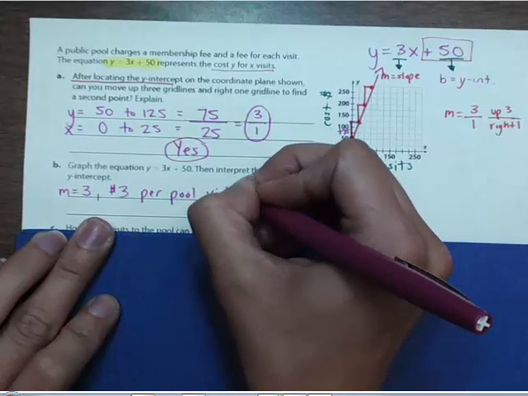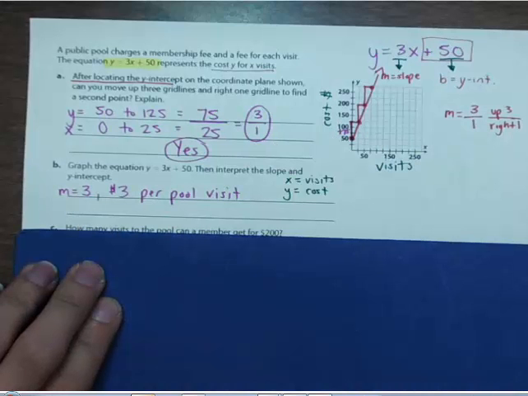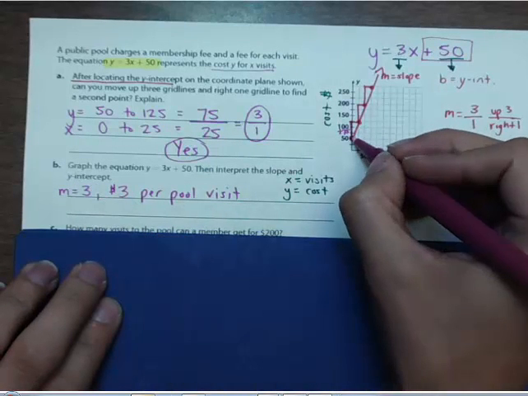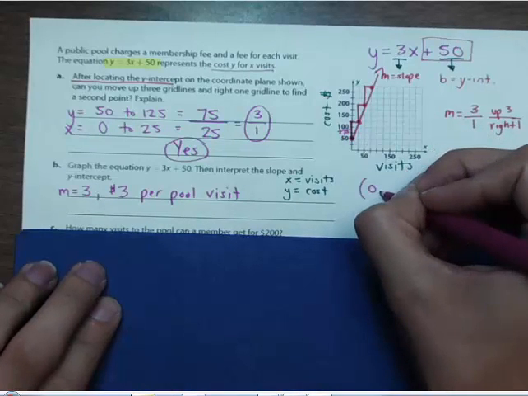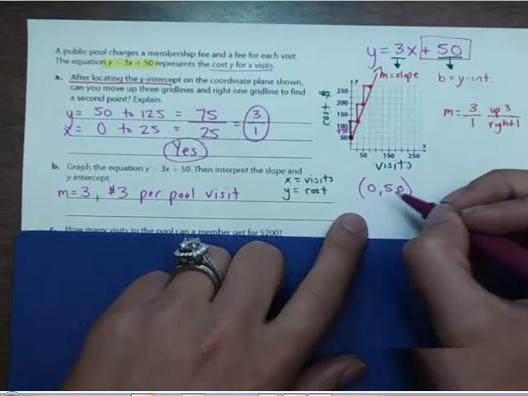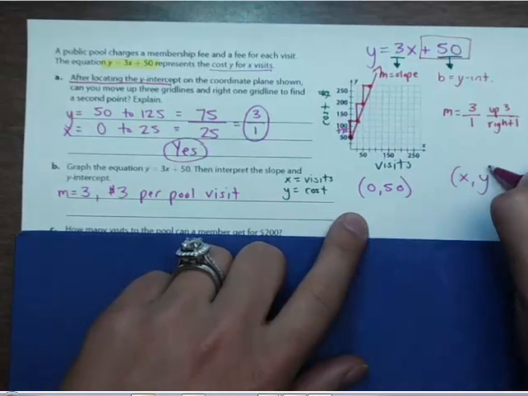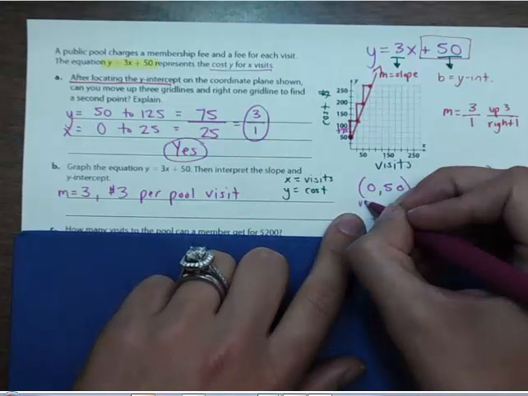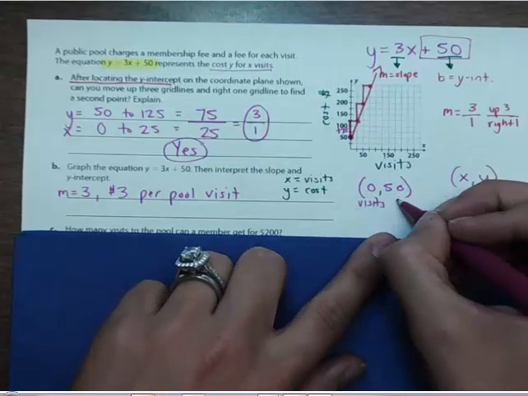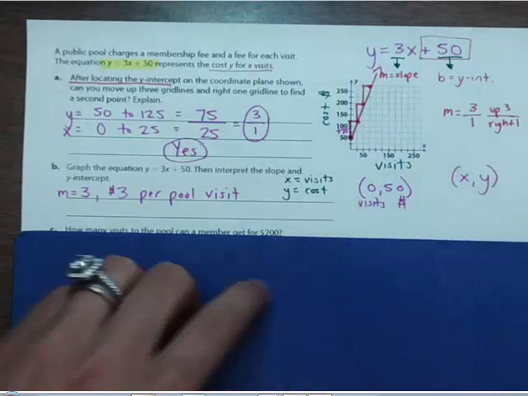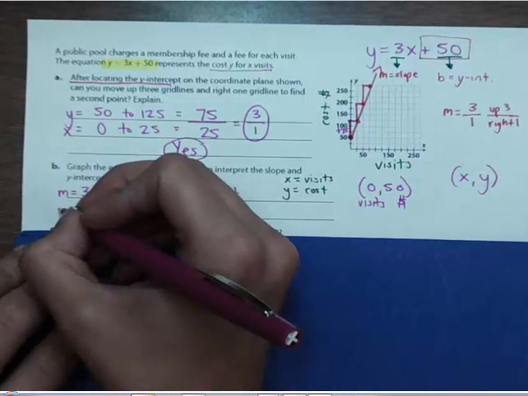Now if we were to interpret the y-intercept, remember our y-intercept is where it crosses over the y-axis. So this point is actually (0, 50). In our ordered pair, x comes before y. So if this represents x, x represents visits. So at 0 visits, y is going to be my total cost. So we have to pay $50. That's my total cost. So my b is $50 just from the equation.